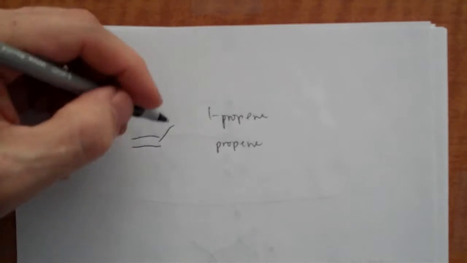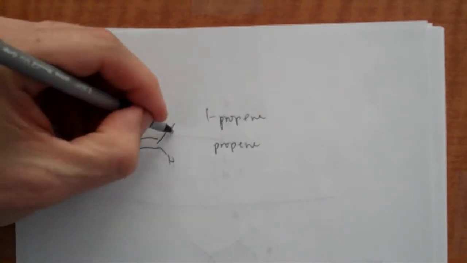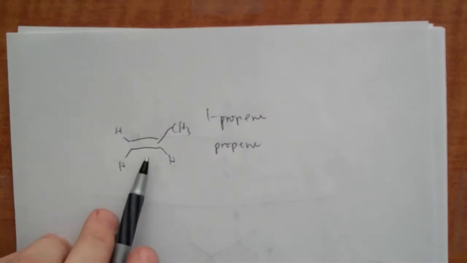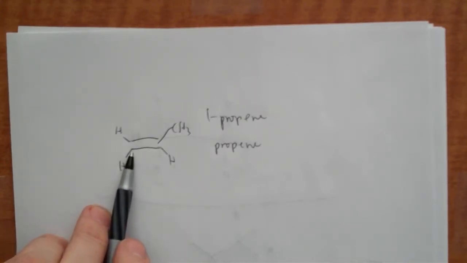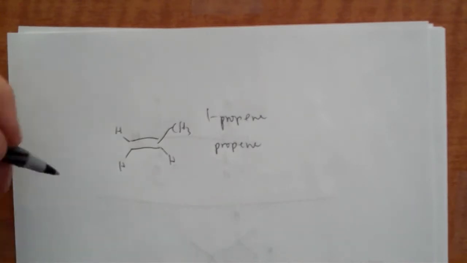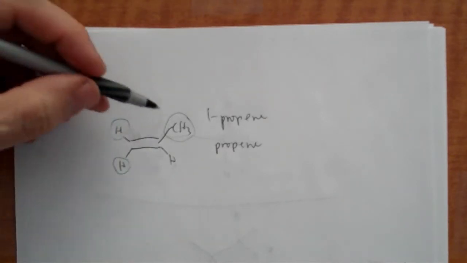So let's look back at this. Now, tell me, that hydrogen and this hydrogen, do they have the same electronic environment? They're both terminal, they're both on the end, and they're both on an sp2 hybridized carbon. But is their electronic environment the same? The answer is no. It's not, because this one is cis to a methyl group, and this one is trans to the methyl group.